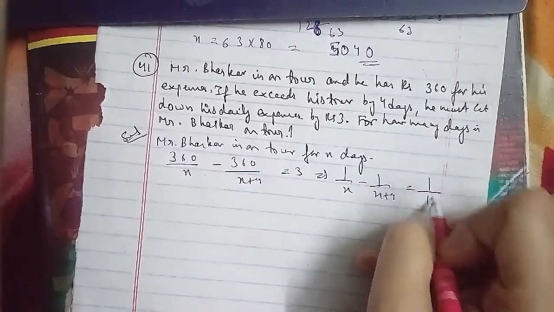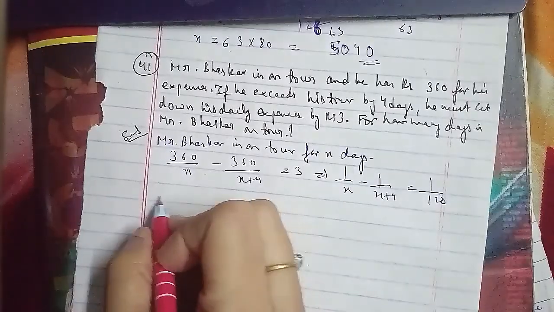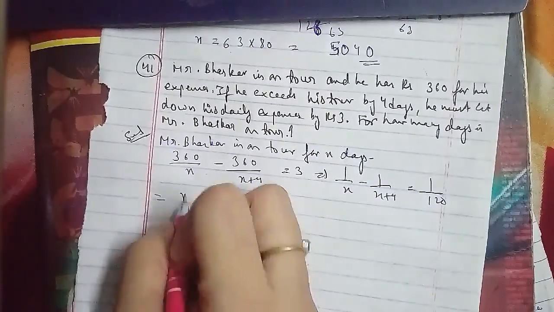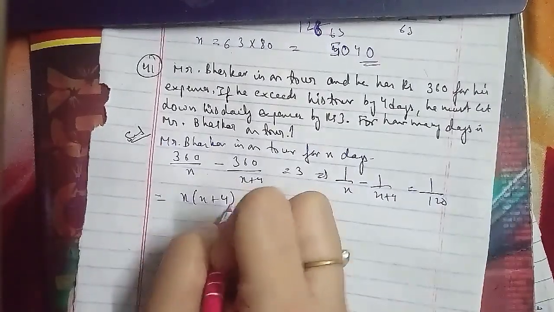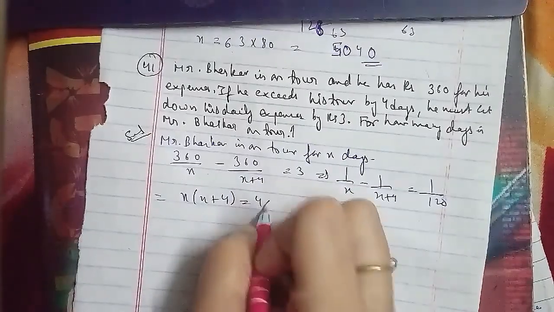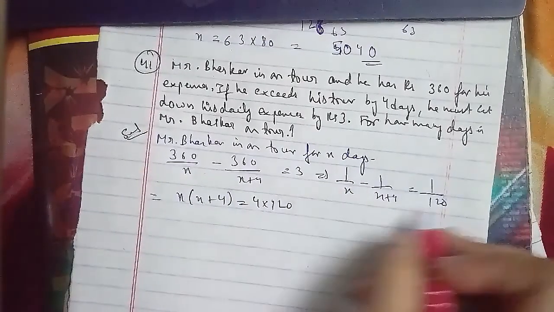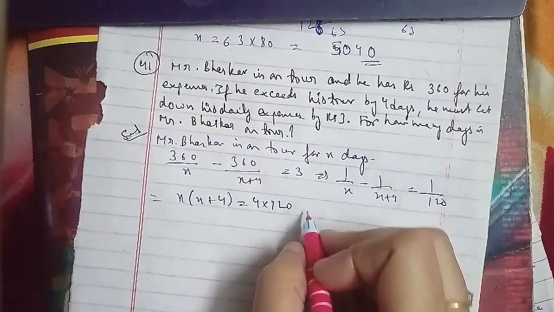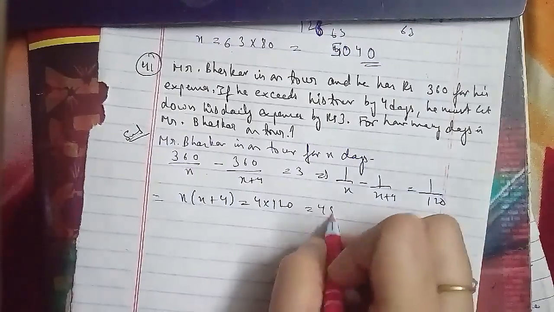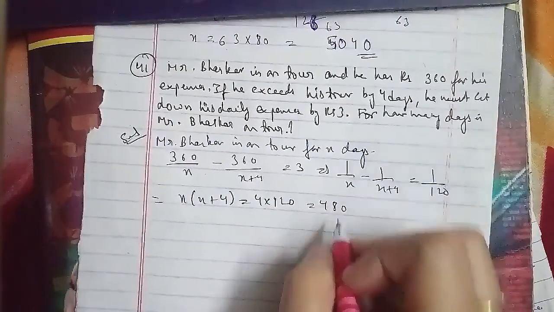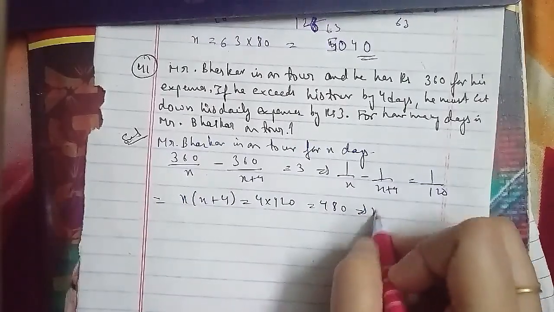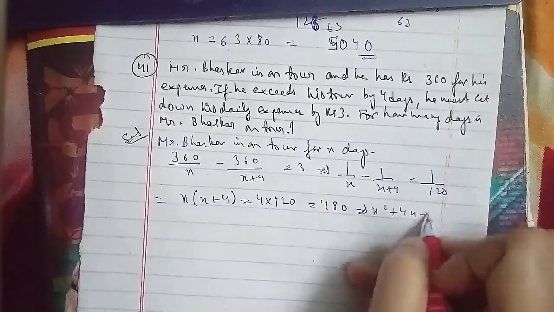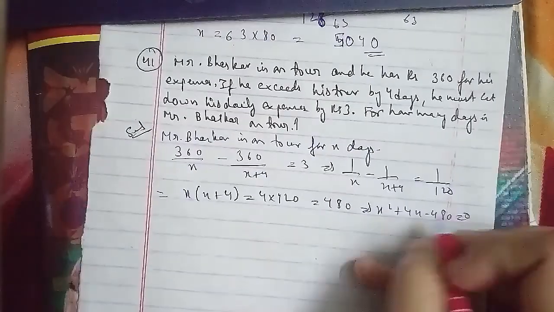Okay, so we can say that it will form x square plus 4x minus 480 equals 0. Breaking it out, we get x plus 24 and x minus 20 equals 0.